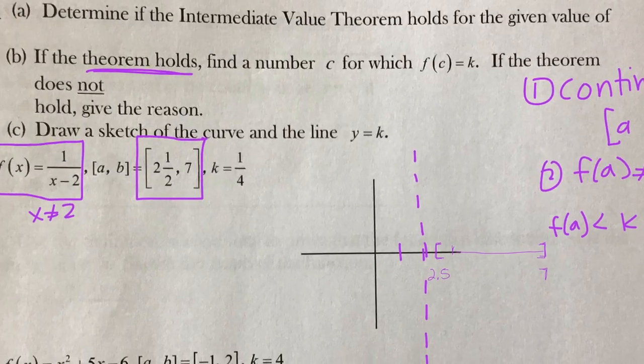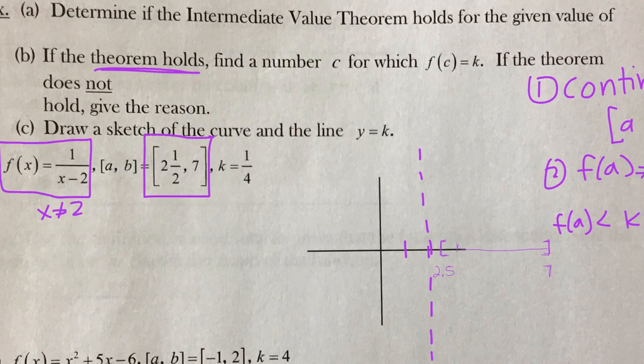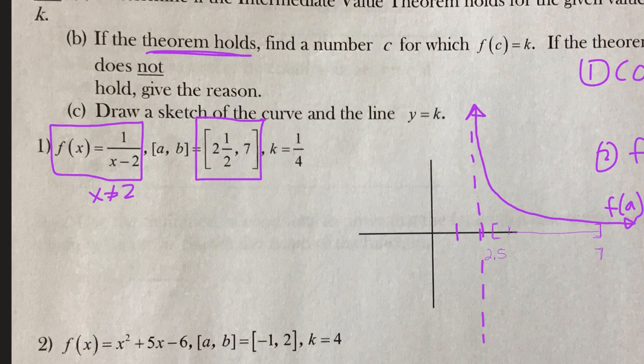So first of all, is our rational function continuous on the interval from 2.5 to 7? Sure it is. Are there any holes? Are there any asymptotes? No, because f of x is a rational function with x not equal to positive 2.